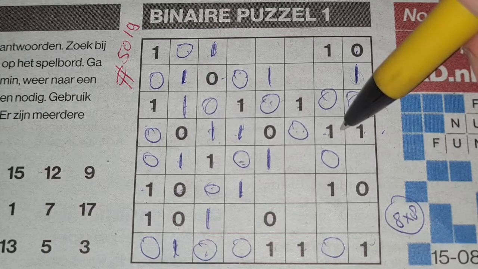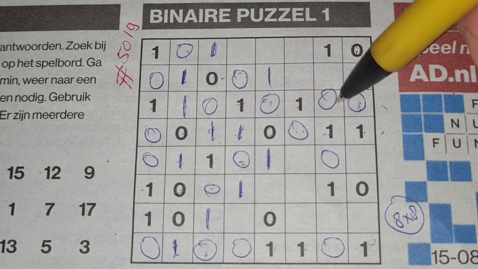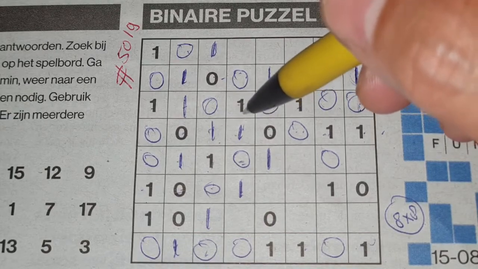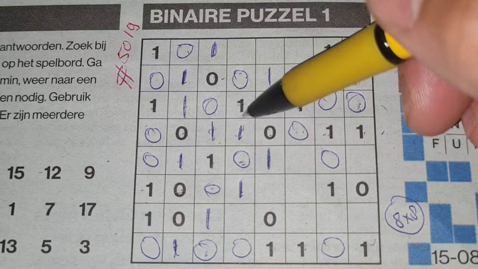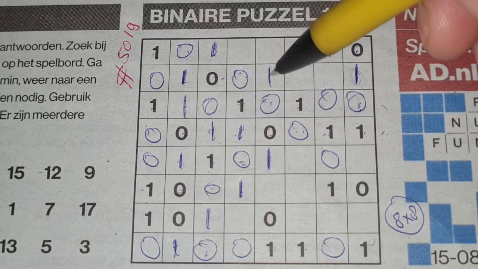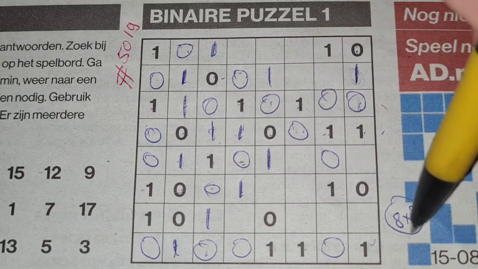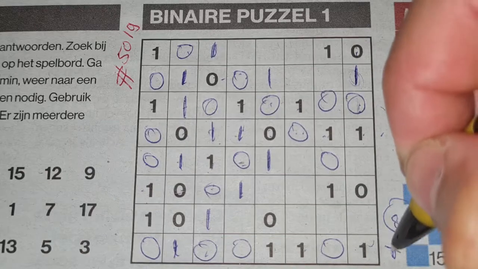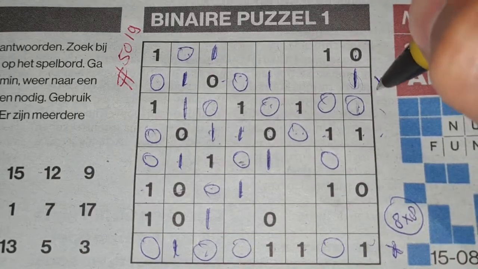Oh no. This column I cannot compare. I think we need to compare the rows. Yeah, this row and the second row.